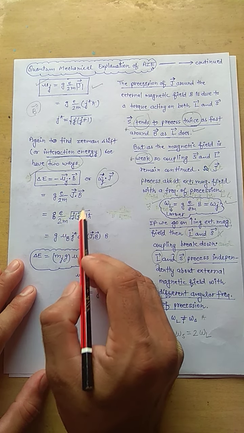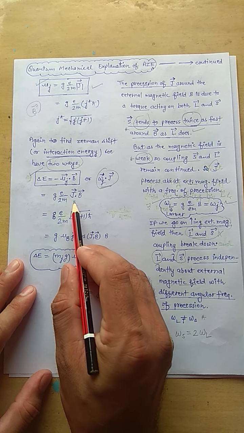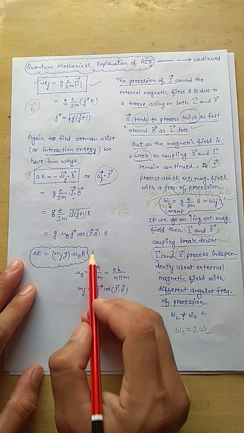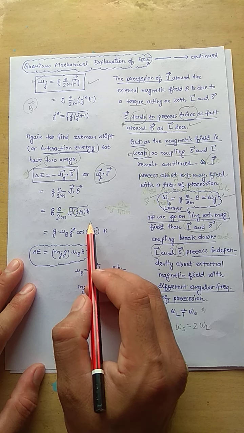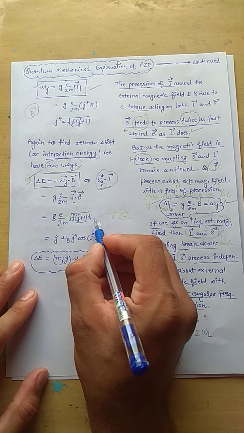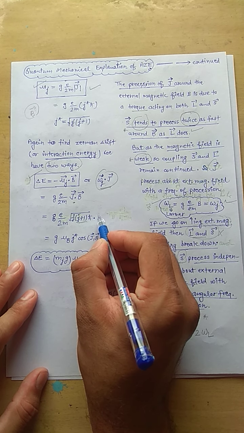Okay, then after solving all these things, you know the value of j is this quantum mechanics, and then again I have left this is j, and then you have B.